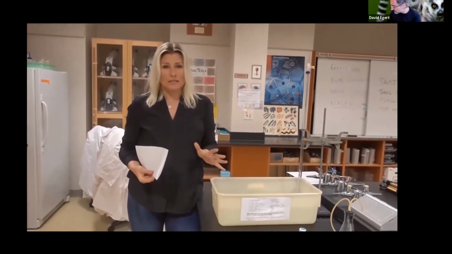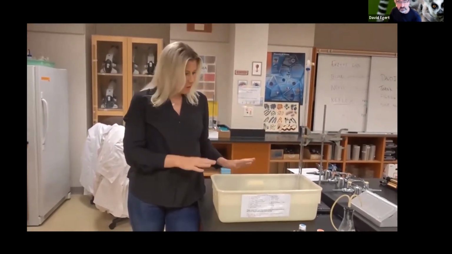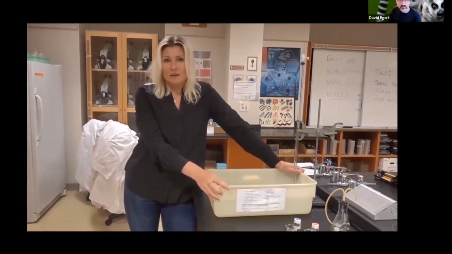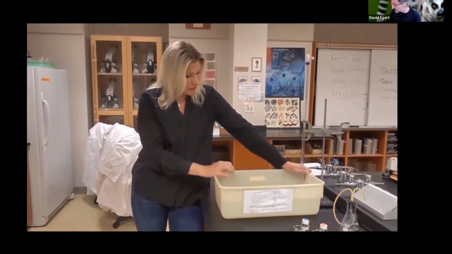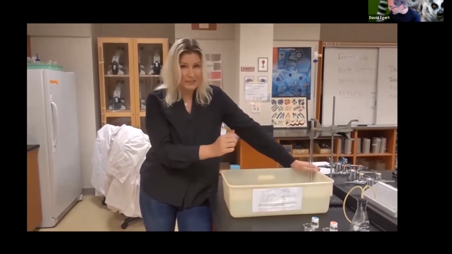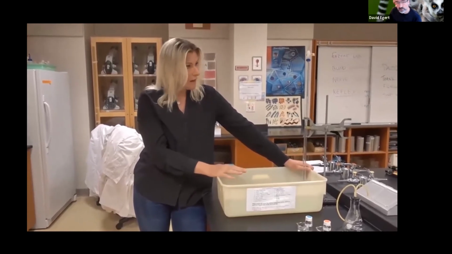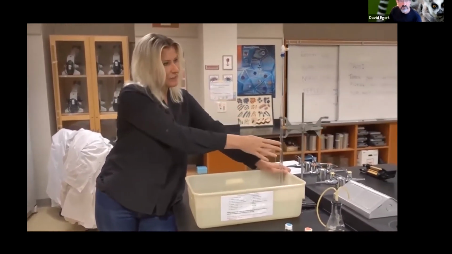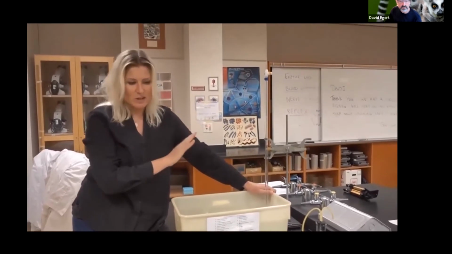But keep in mind, each trial is super fast. If you do mess up, you can just redo it again. So back to our setup. What we have here is a water bath. We filled it kind of halfway up with just plain tap water. And in this case, I have filled this one, and we're going to zero that later.